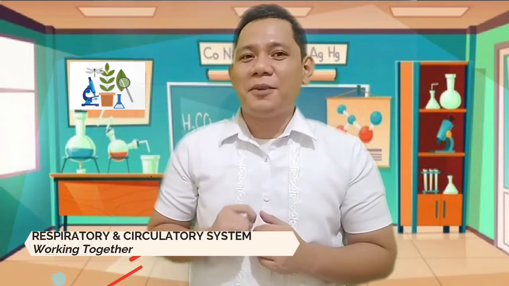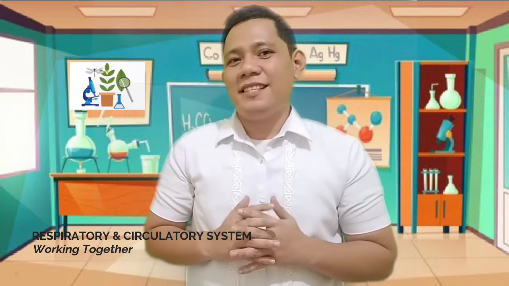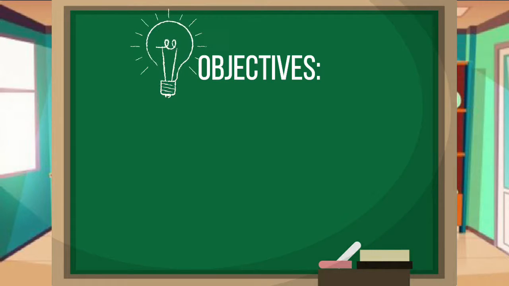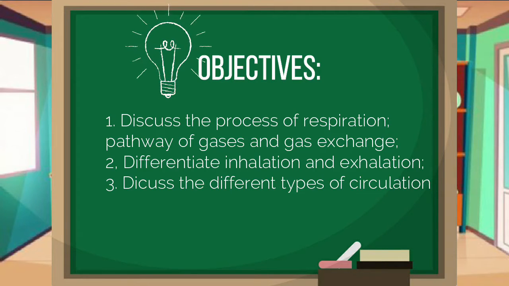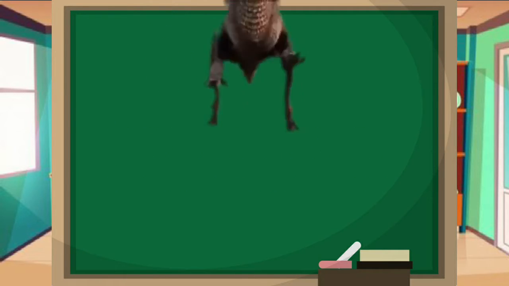In this lecture, we're going to learn about the respiratory system and circulatory system working together. Our objectives are the following. First, we're going to discuss the process of respiration, pathway of gases, and gas exchange. Second, we're going to differentiate inhalation and exhalation. Third, we're going to discuss the different types of circulation.